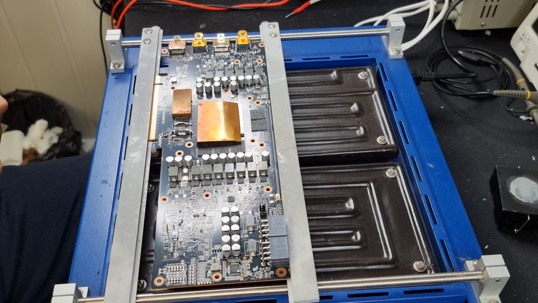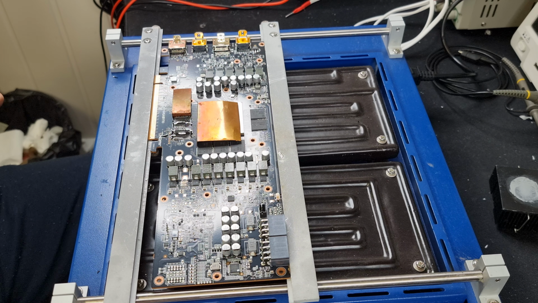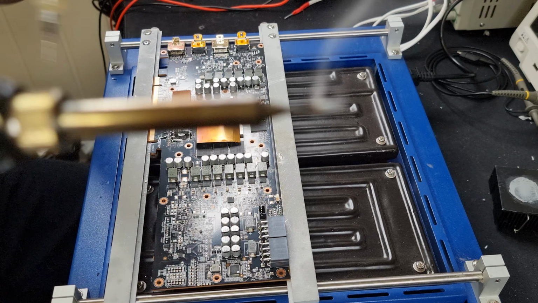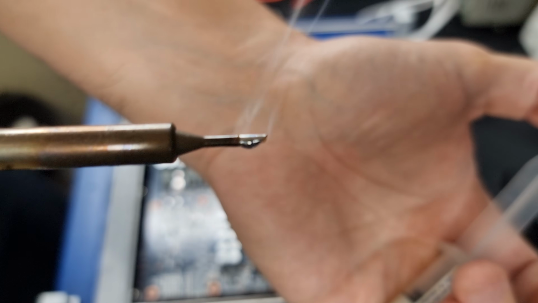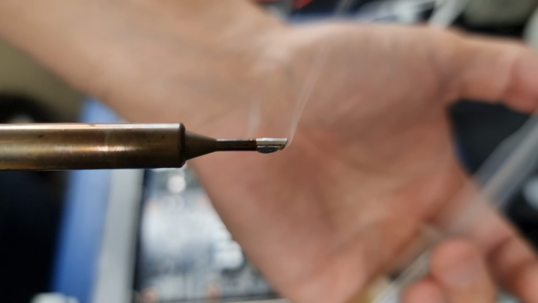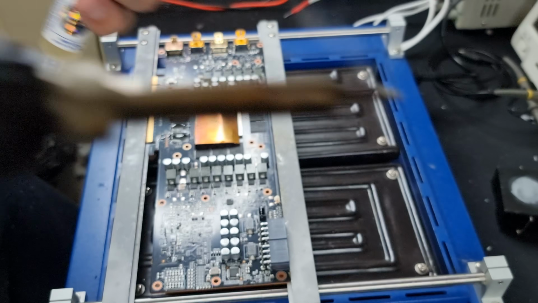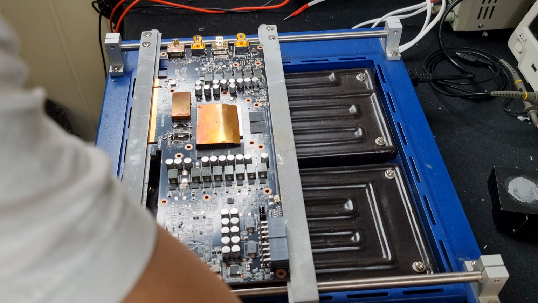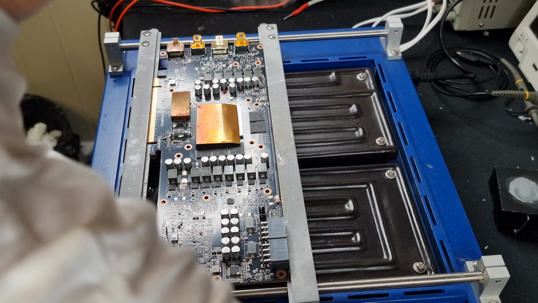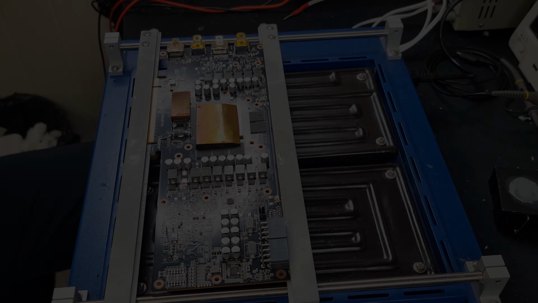And whenever you're done soldering and you're putting your tip away, it's always good to put a blob of solder like this on your tip before you put it away and turn off the machine, so that way you keep your tips clean for the next job. Now it's time to clean up the pads.